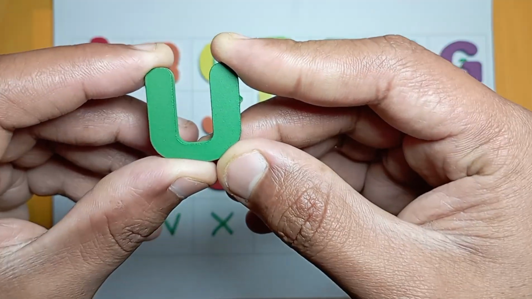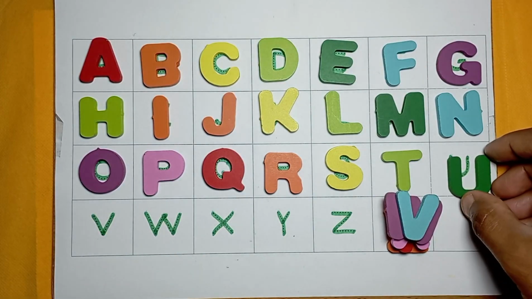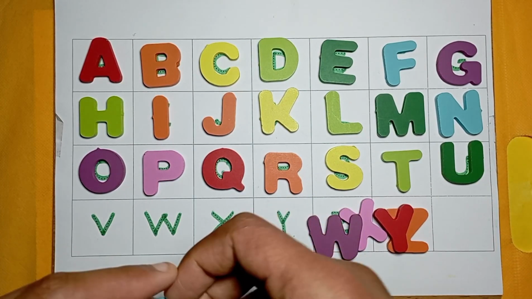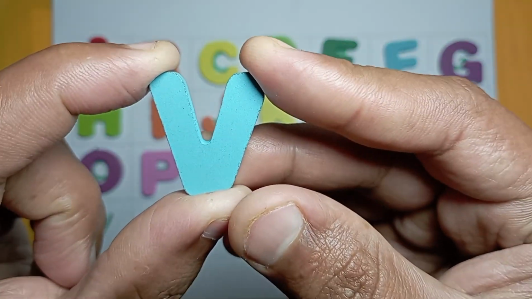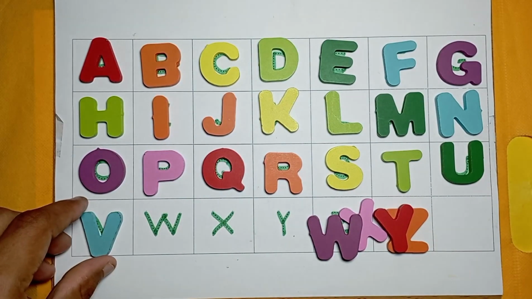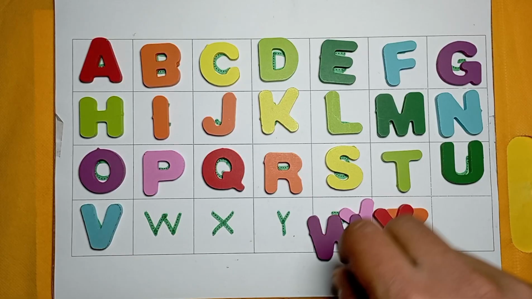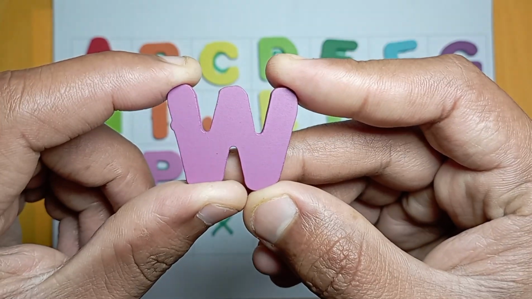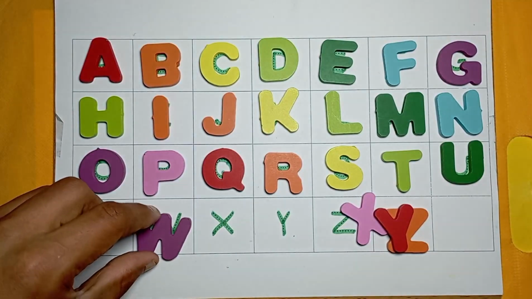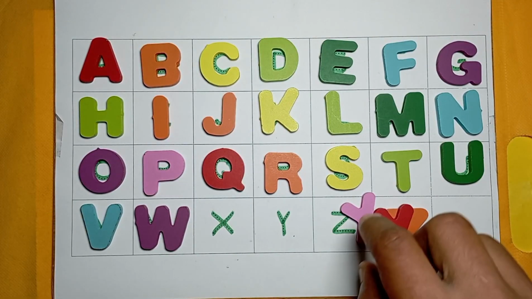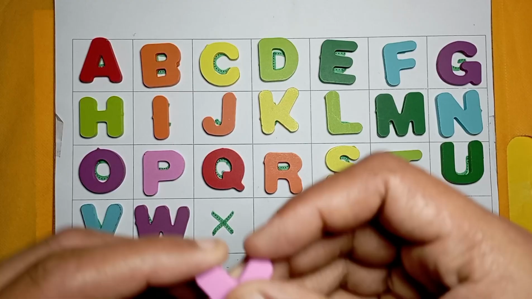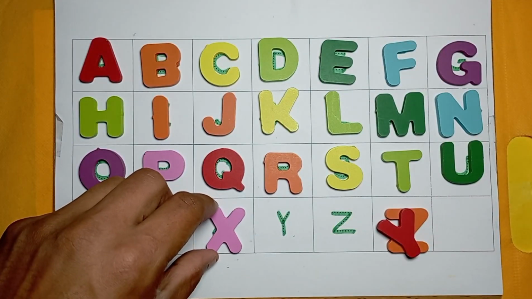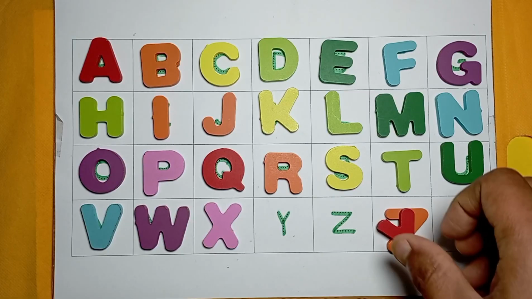U for universe. V for vehicle. W for watermelon. X for Xmas.